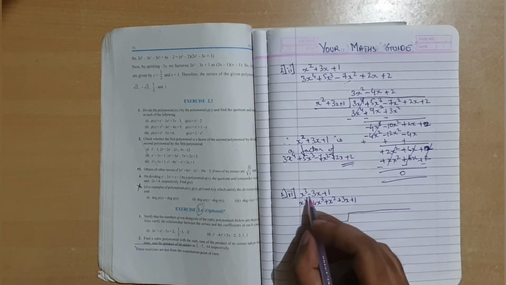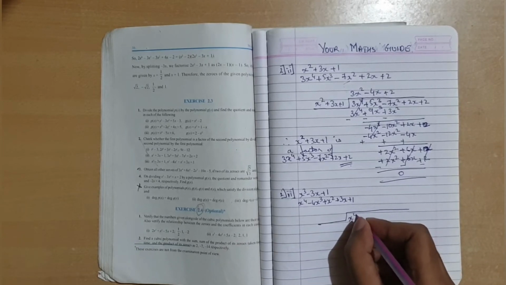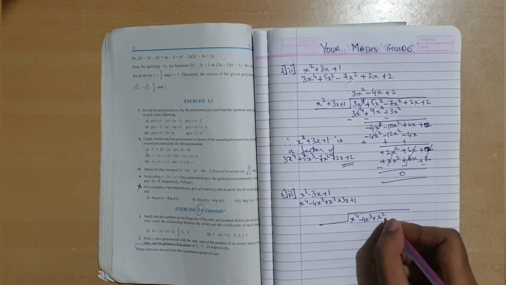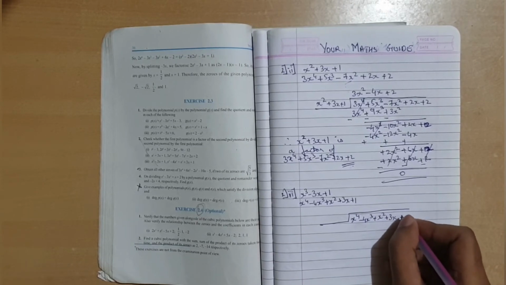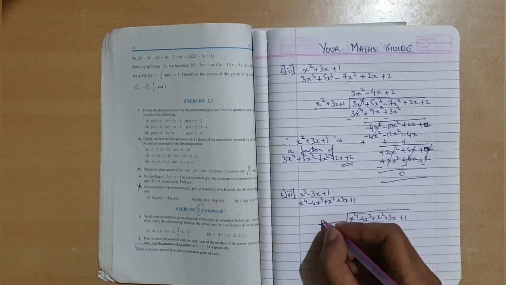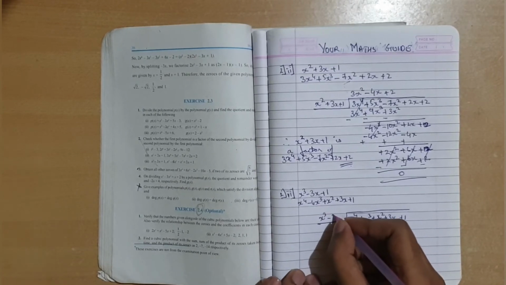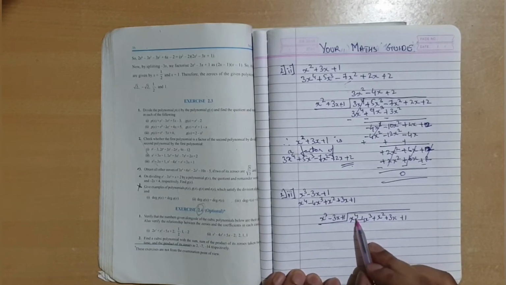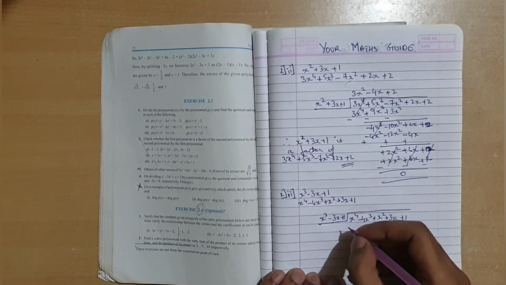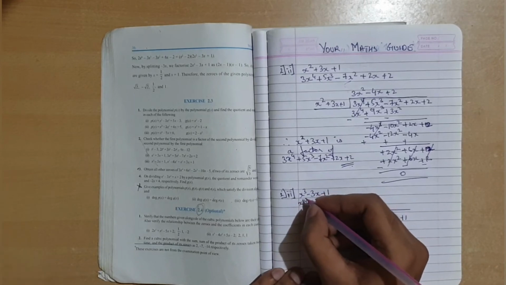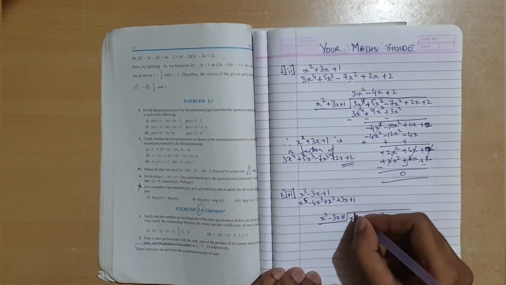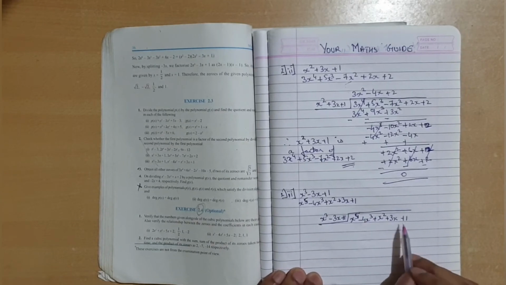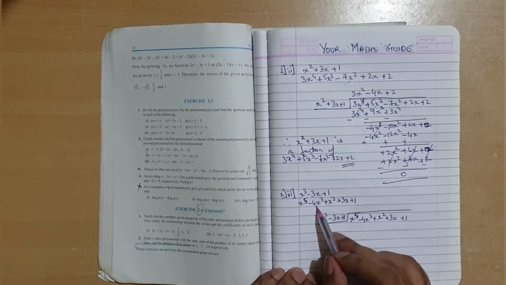Which is the higher power, guys? x raised to 5. So x raised to 5 minus 4x cube plus x square plus 3x plus 1. And here we have x cube minus 3x plus 1.